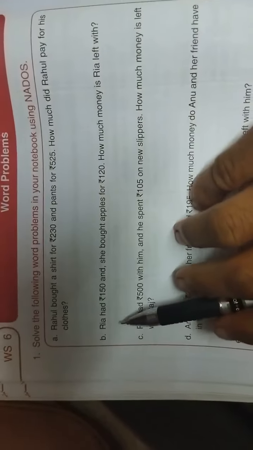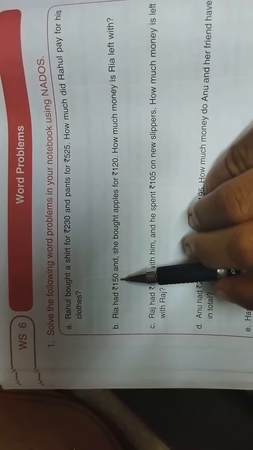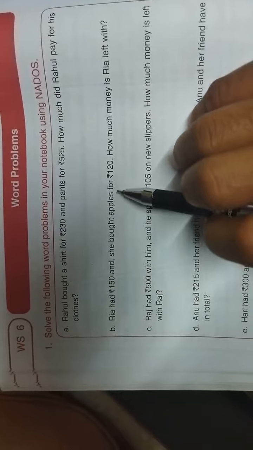I hope your work is complete. In the next sum, the question is: Riya had rupees 150 and she bought apples for rupees 120. How much money is Riya left with?